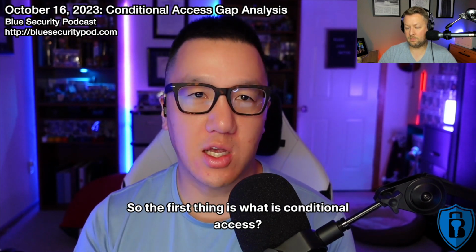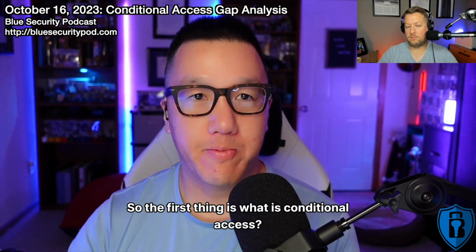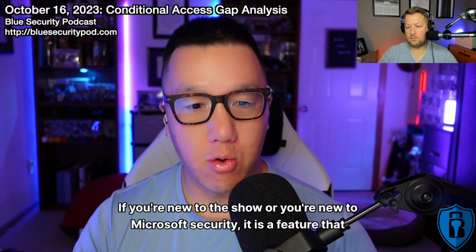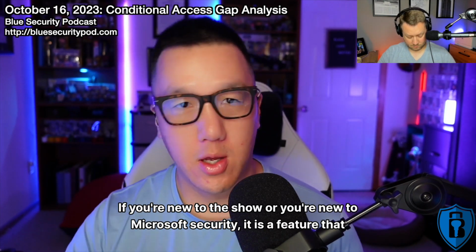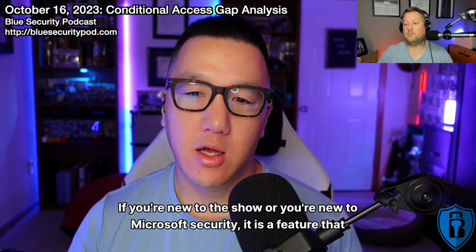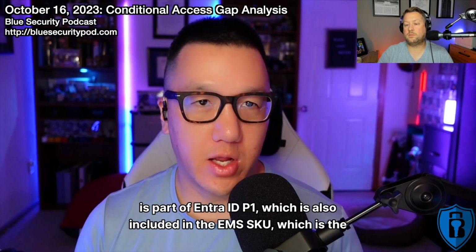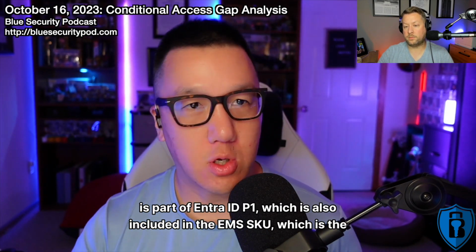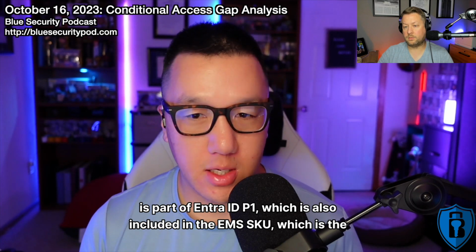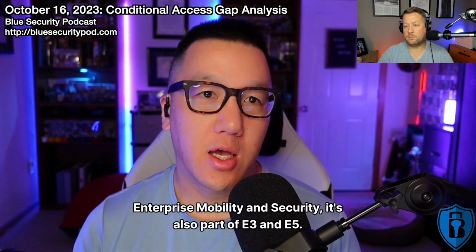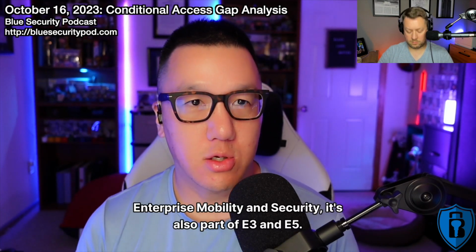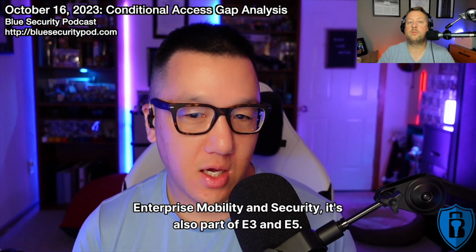So the first thing is, what is conditional access? If you're new to the show or you're new to Microsoft security, it is a feature that is part of Entra ID P1, which is also included in the EMS SKU, which is the Enterprise Mobility and Security. It's also part of E3 and E5.